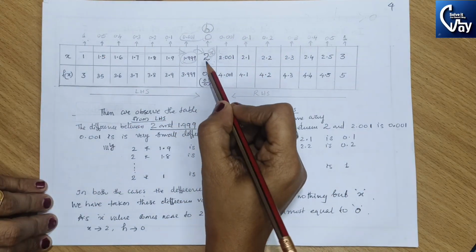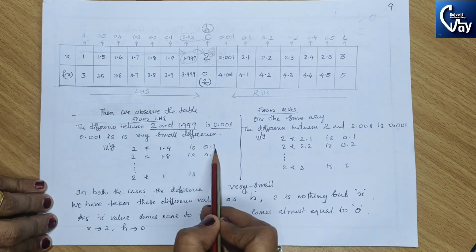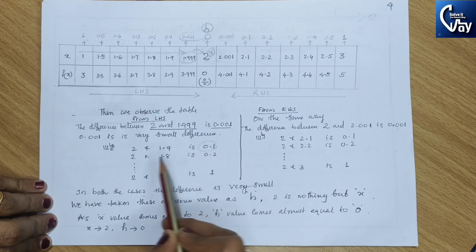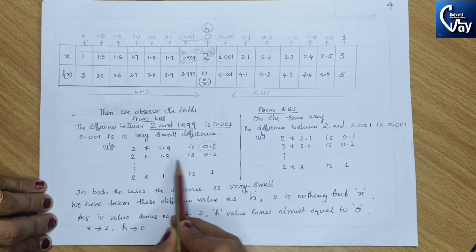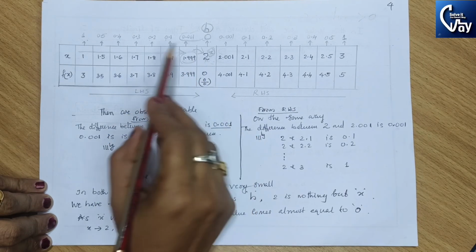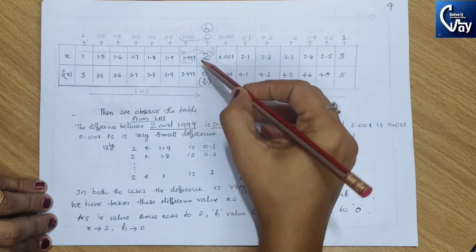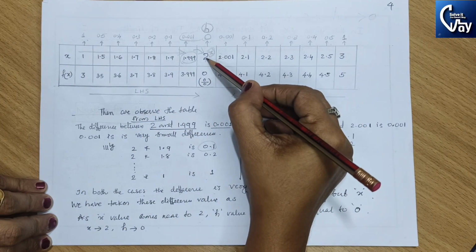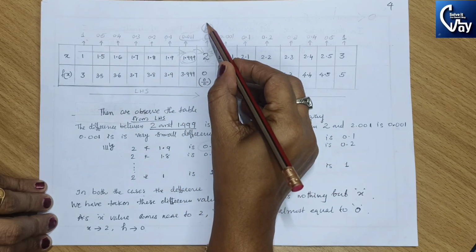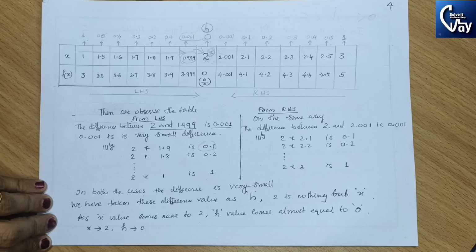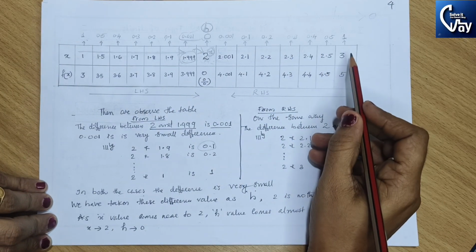Similarly, the difference between 2 and 1.9 is 0.1. This is also a very small number. The difference between 2 and 1.8 is 0.2, etc. The difference between 2 and 1 is 1. Is it clear? This is our x, and the difference between 2 and the other values, we call h. Is it clear? Then observe from RHS, the right hand side.